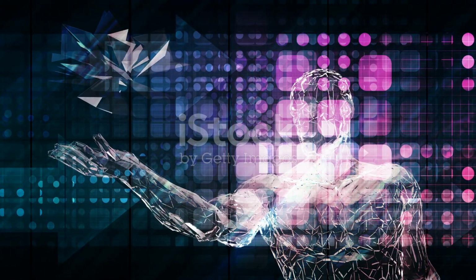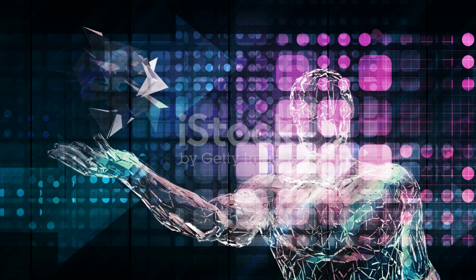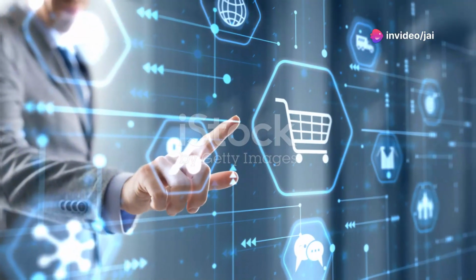Leverage business intelligence tools to gain deeper insights into your business performance. AI-powered BI tools can help you analyze data, identify trends, and make data-driven decisions.